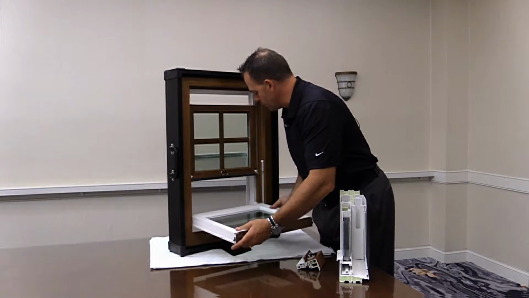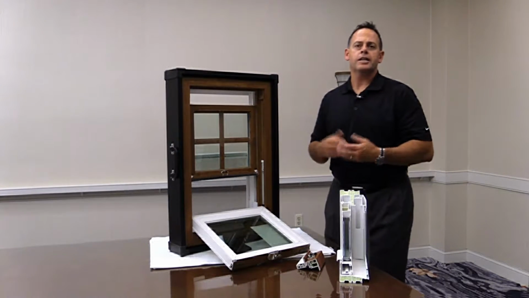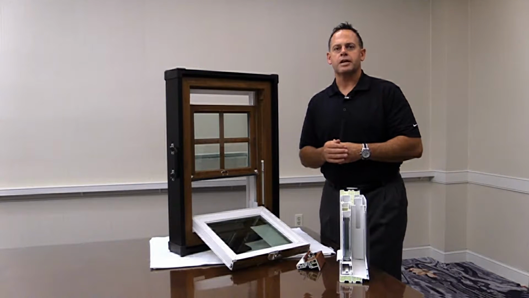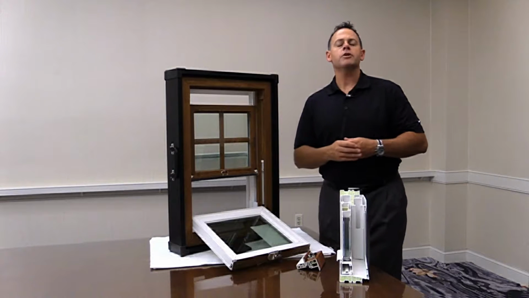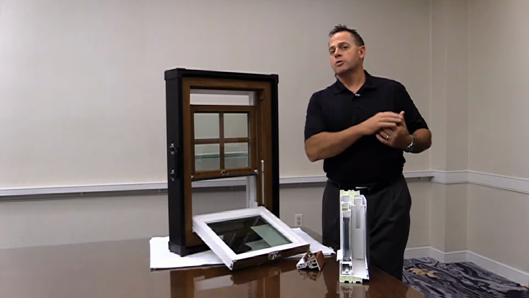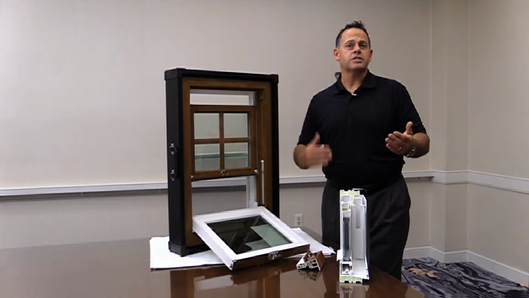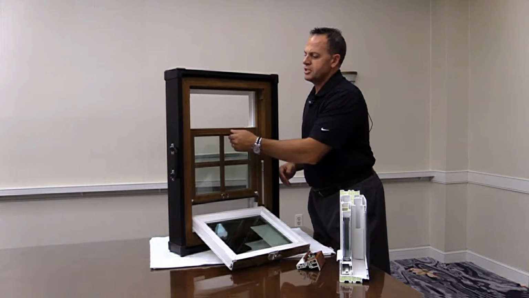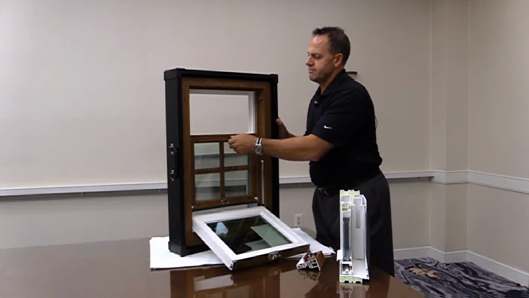As part of the operating of the window, you'll also notice we use a constant force balance, and that's a coil balance on the product line. There are many different types of balances out there, but this one doesn't need any adjusting, no lubricating. It's very much like a seat belt in your car. No matter if you're 200, 150, or 80 pounds, that seat belt is always at constant force, constant tension. No matter where I put this sash on the window, it's always at constant force, constant tension.